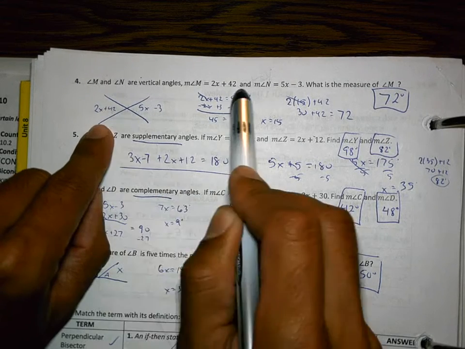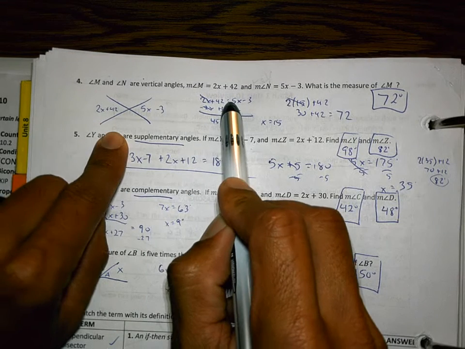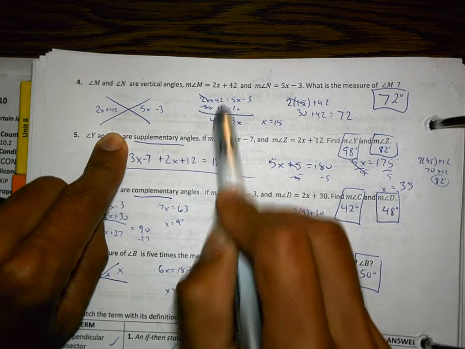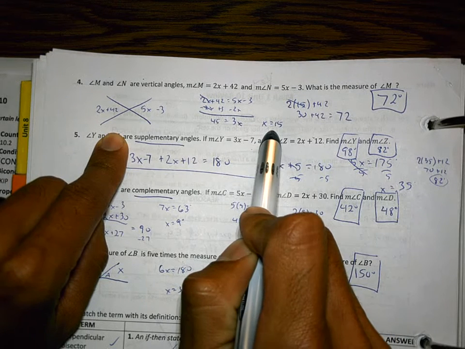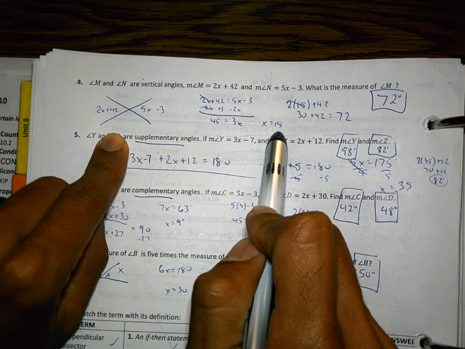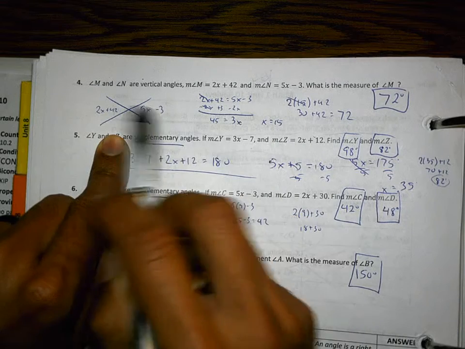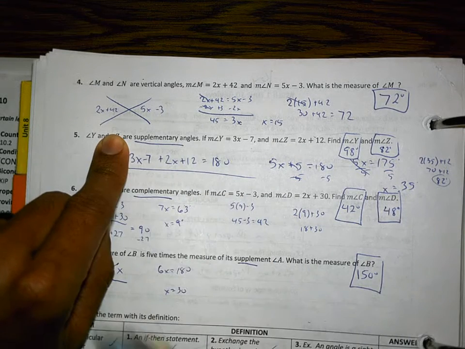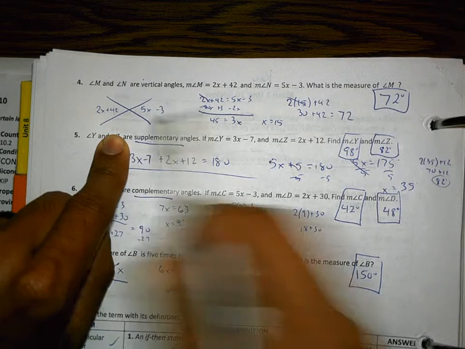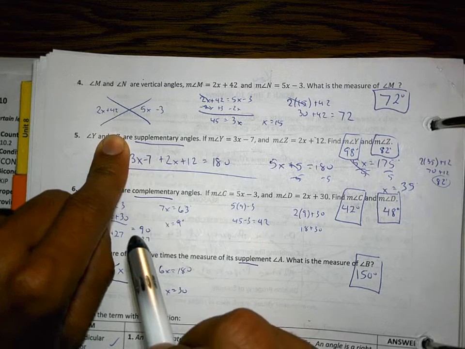I write in that this is 2x plus 42, and I write in that this is 5x minus 3, and I know those are equal to each other. So you can find an x that will actually make them equal to each other. 15. That is not the angle's measurement. That's the value that will make this angle equal to that angle. When you plug 15 into both sides, it will make both angles the same. When I plug in 15 to this side, I get a number. When I plug in 15 to this side, I should get the same number, and I believe that I do.